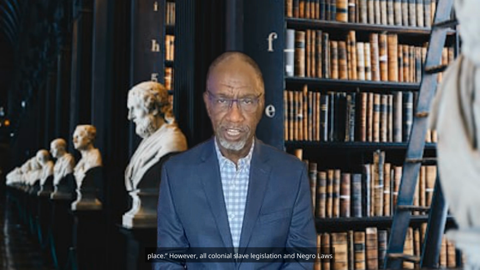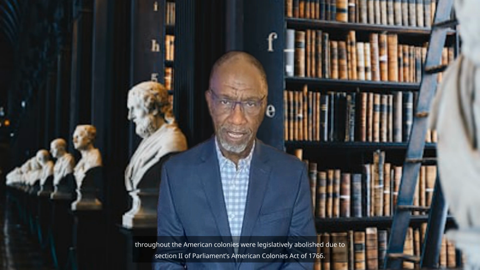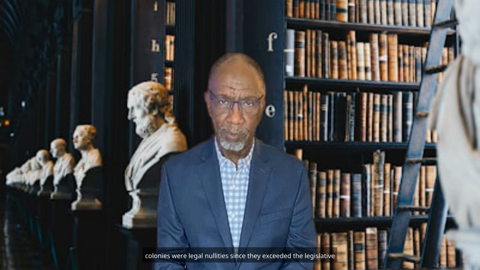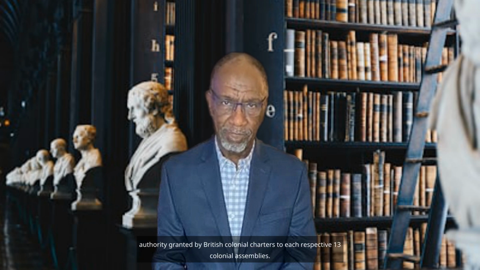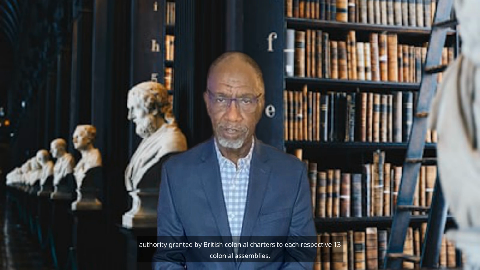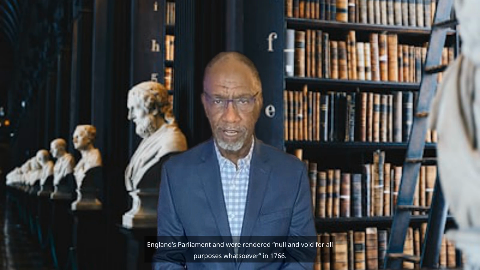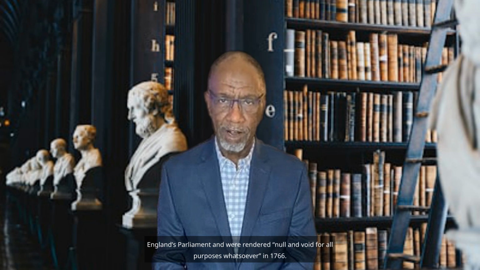However, all colonial slave legislation and Negro laws throughout the American colonies were legislatively abolished due to Section 2 of Parliament's American Colonies Act of 1766. These so-called slave codes and Negro laws throughout the 13 American colonies were legal nullities since they exceeded the legislative authority granted by British colonial charters to each respective 13 colonial assemblies. Moreover, all of these colonial slave legislative proceedings denied and questioned the supreme legislative power and authority of England's Parliament and were rendered null and void for all purposes whatsoever in 1766.